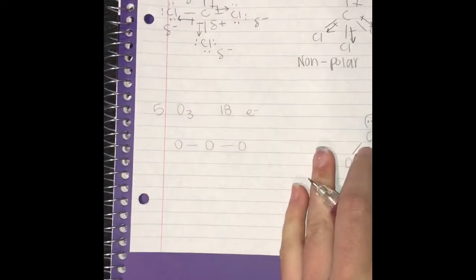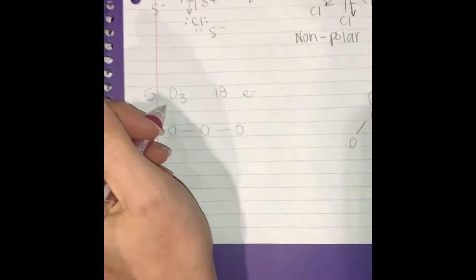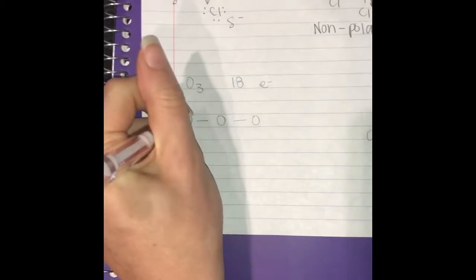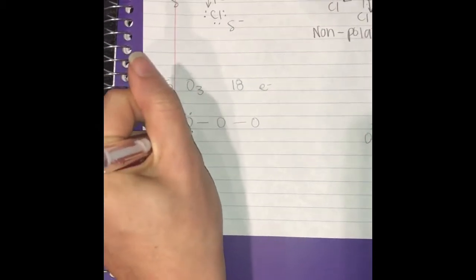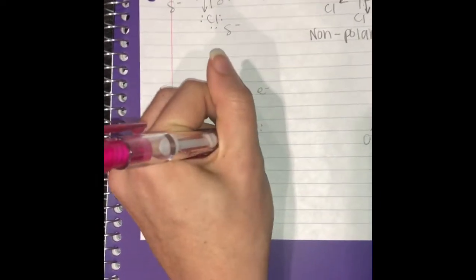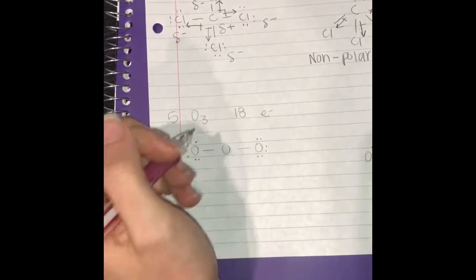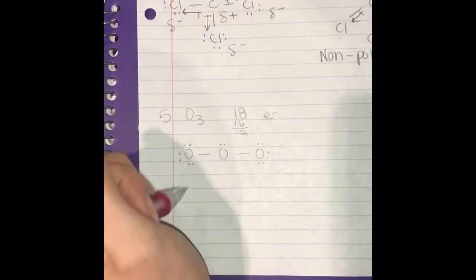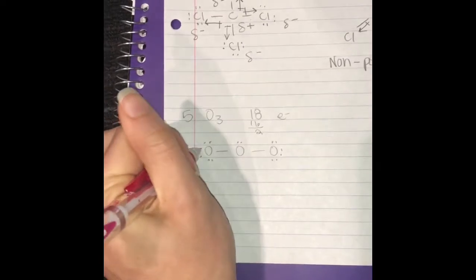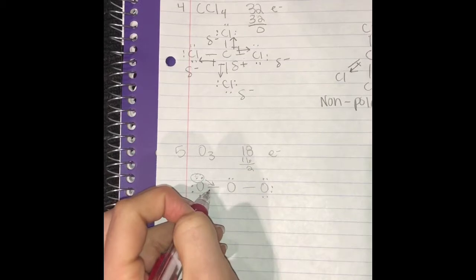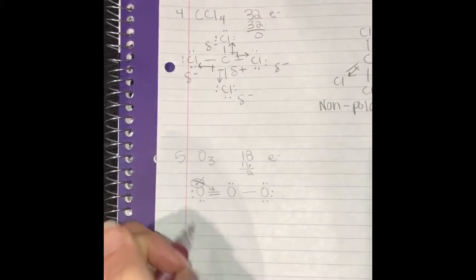Okay. Lastly, we have O3, and with O3 there are 18 electrons. So we're going to fill the octet of the electrons. 2, 4, 6, 8, 10, 12, 14, 16, and we have 2 more. So we know if we put that there, it doesn't fill the middle. So we're going to have to bring electrons from one of the outside oxygens and bring it into a double bond.